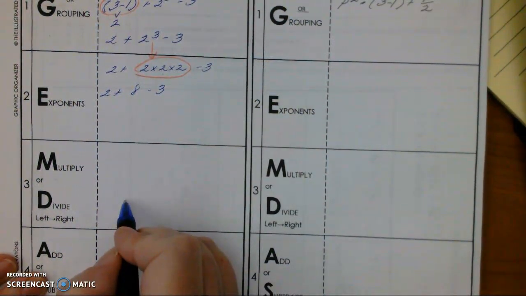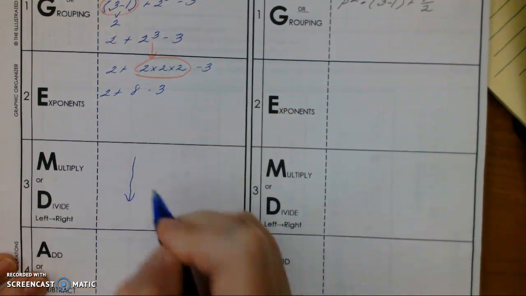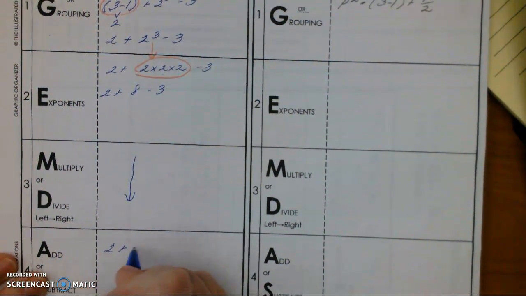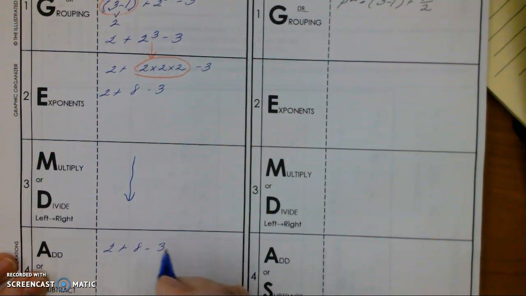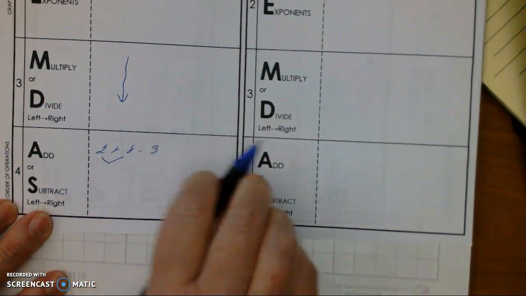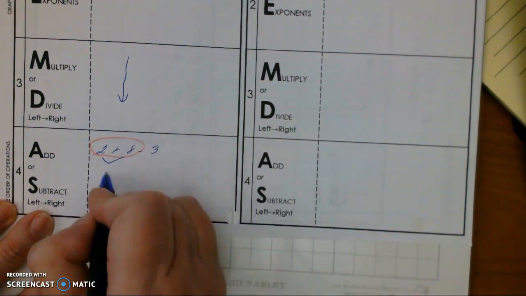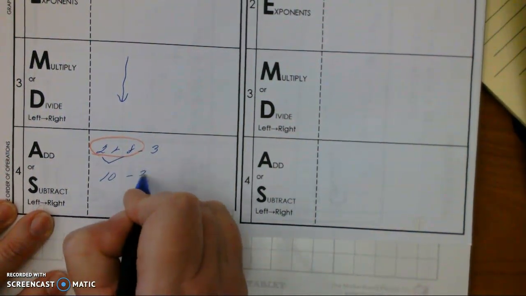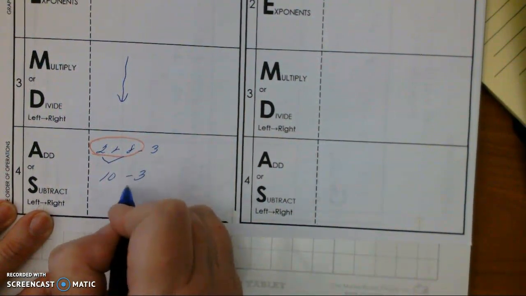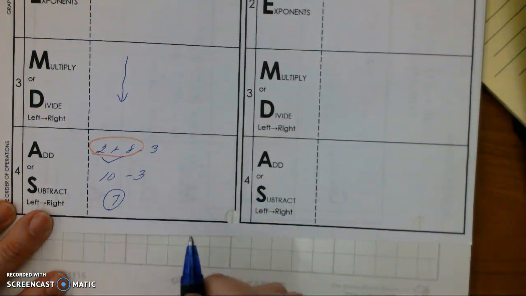Now there's no multiplication, so I'm just going to go all the way down, and I'm going to go 2 plus 8 minus 3. And so we know that 2 plus 8, because addition is first, is 10 minus 3. And then we do subtraction, so 10 minus 3 is 7.